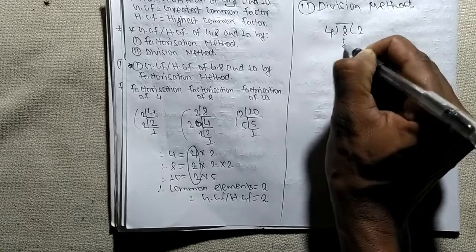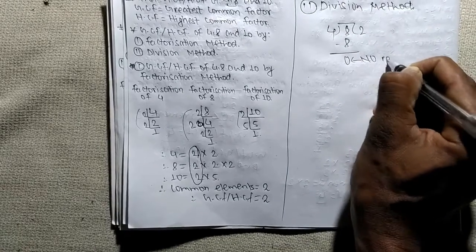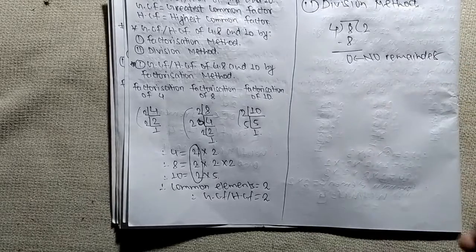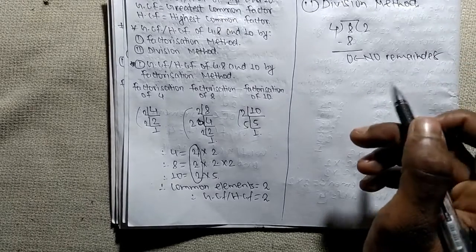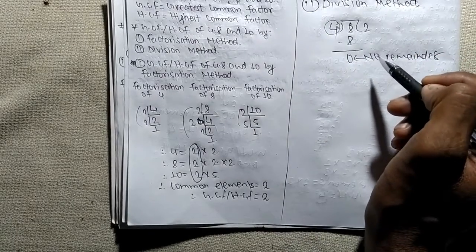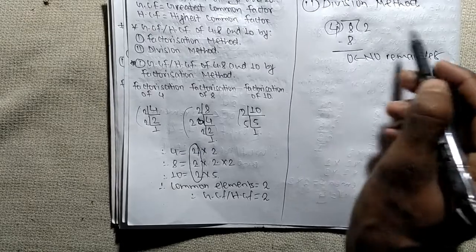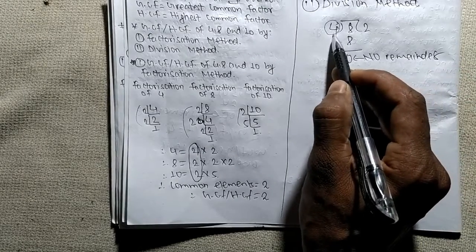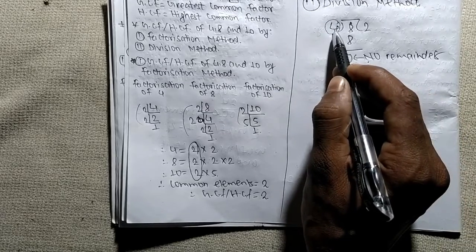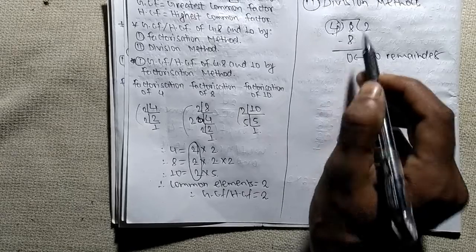So it is 4 times 2 means 8, and there is no remainder at last. While finding GCF or HCF by the division method, the divisor which leaves no remainder at last becomes the GCF or HCF. So in the case of 4 and 8, the divisor 4 leaves no remainder, so 4 becomes the GCF of 4 and 8.